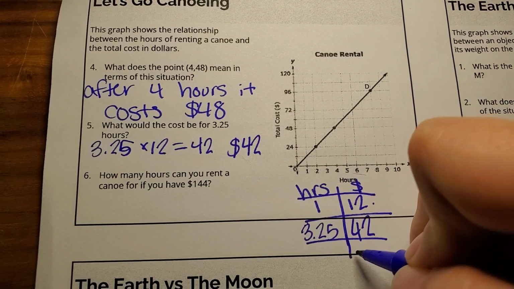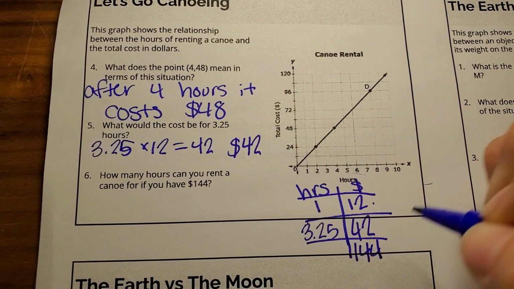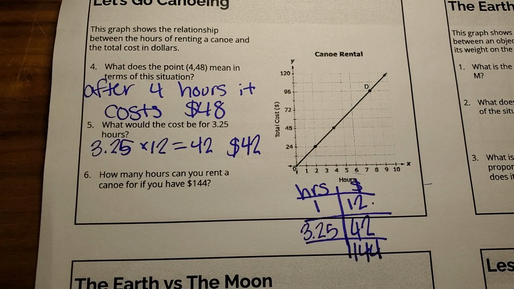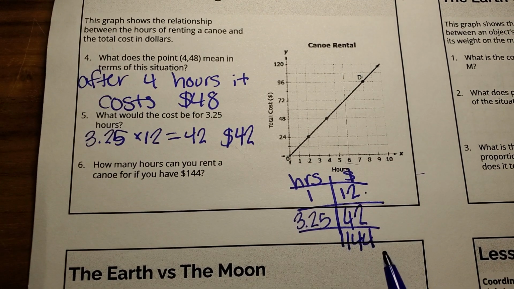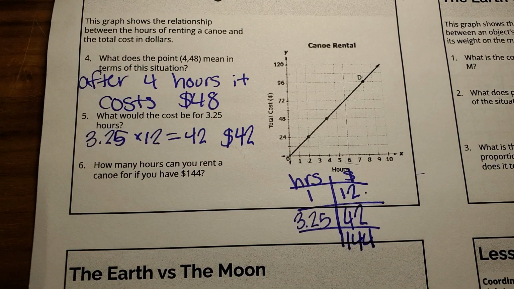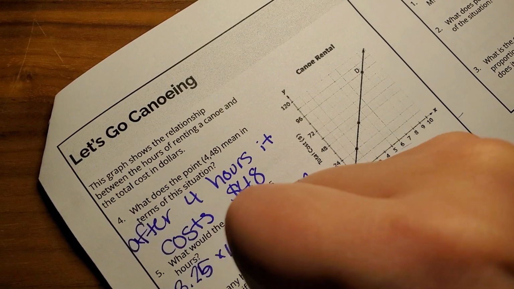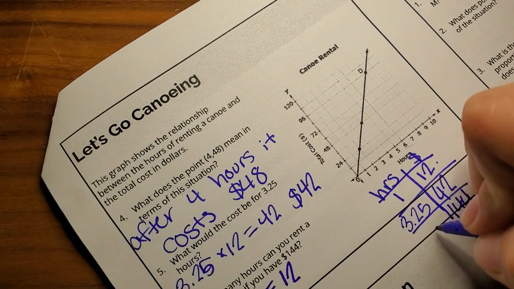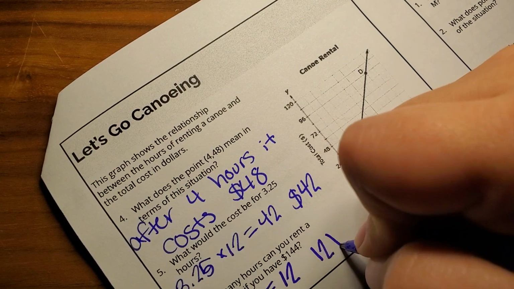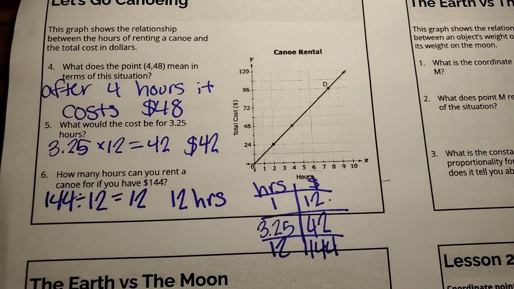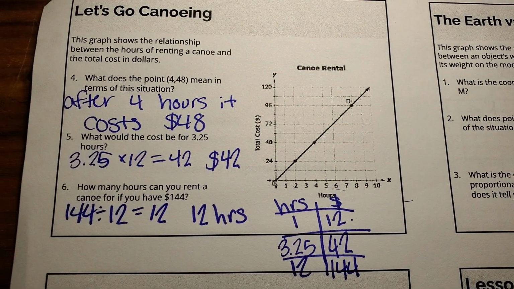Now for the next one, it wants to know $144 will give us how many hours. So from hours to price, we've been multiplying by 12. To go backwards, we're going to divide by 12. So 144 divided by 12 is 12. So we could rent it for 12 hours. Make sure you got all this. We've only got 2 more slides.